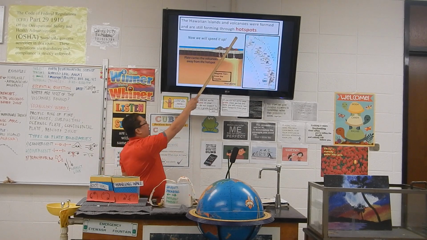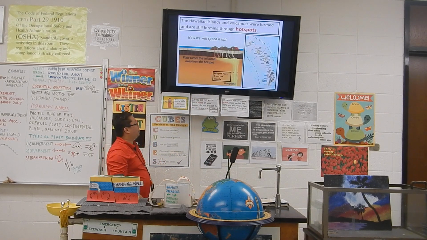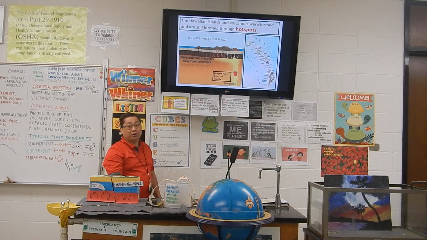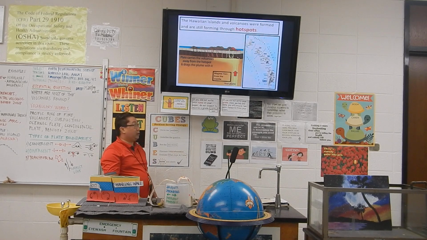So we call that the hotspot. It's not a plate boundary. It's just a weak place on the Earth's crust where magma oozes out and forms new islands and volcanoes, of course. Let's continue.